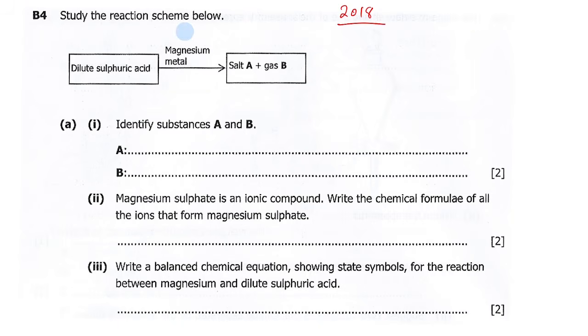All right, so this one says: study the reaction scheme below. Dilute sulfuric acid is acted upon by magnesium metal to form salt A plus gas B. So where is this question coming from? It is coming from the topic acids, bases, and salts. And what characteristic is it looking at? Reactions of acids with metals.